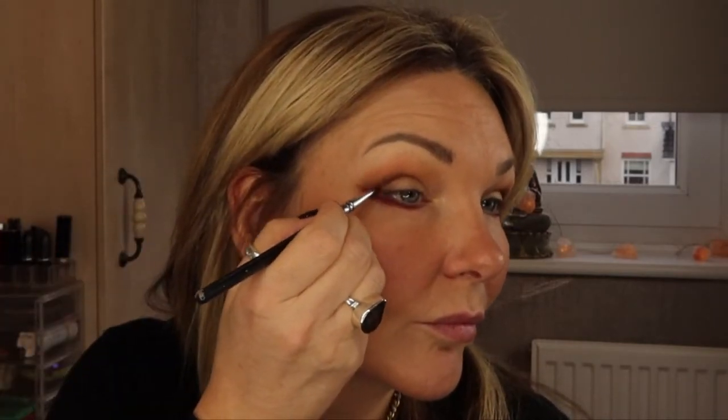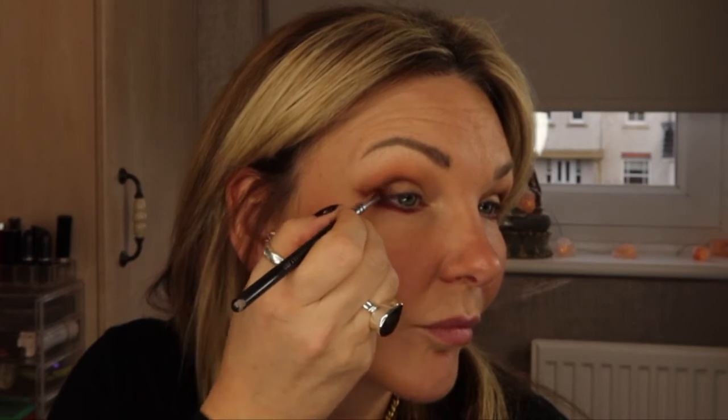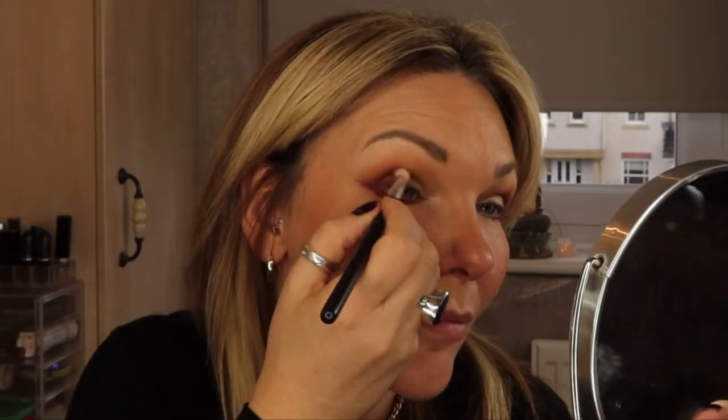And then I'm going to connect it to the upper portion of my eye. Blend. With those two blended together, I feel like I'm going to need a third shade just to condense them a little bit.